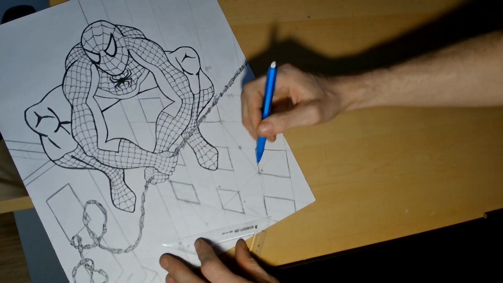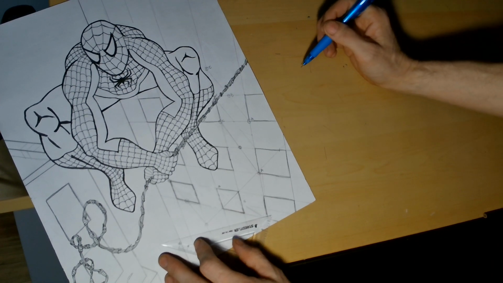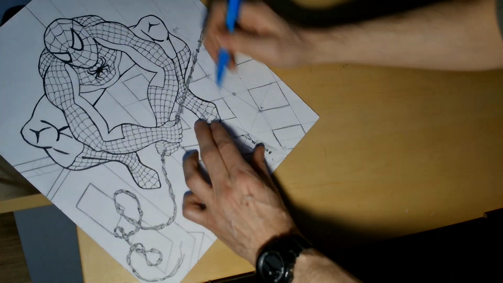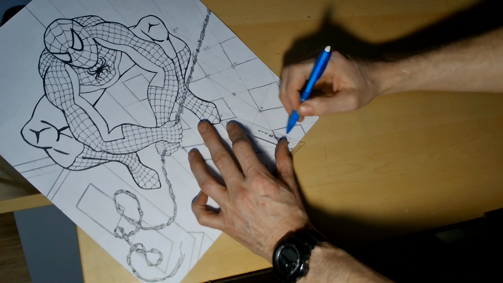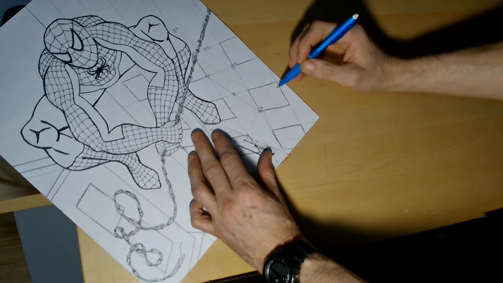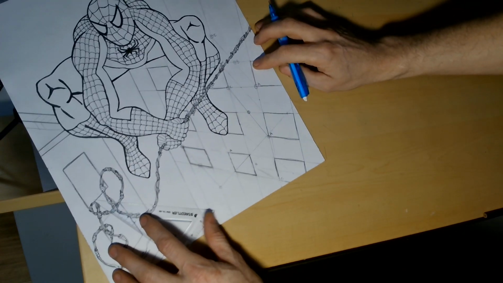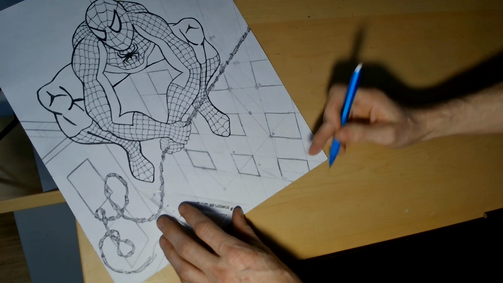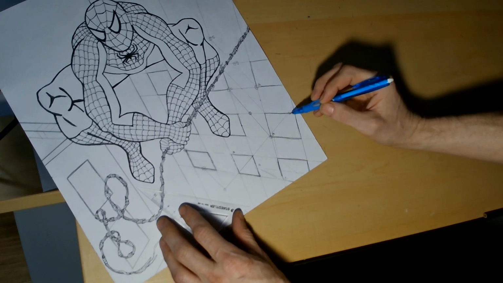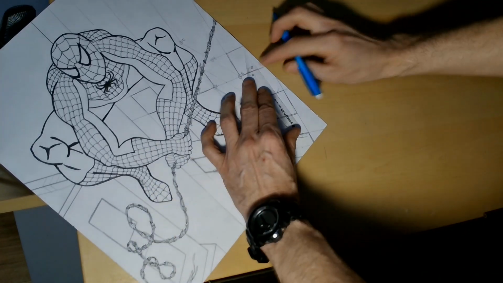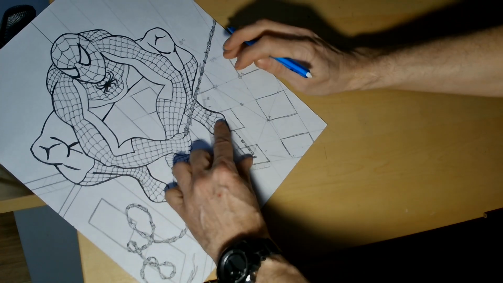Because of that square here, I can square this off here, and vice versa. I'm just trying to figure something out here. That one seems right. That one seems like it's off. So is that going more this way? No, that's staying.